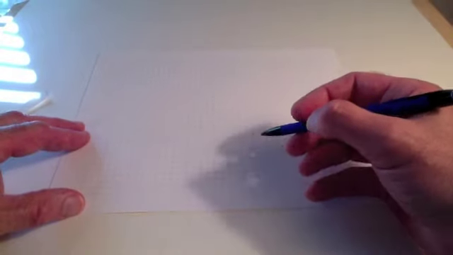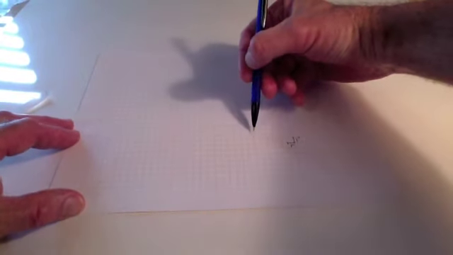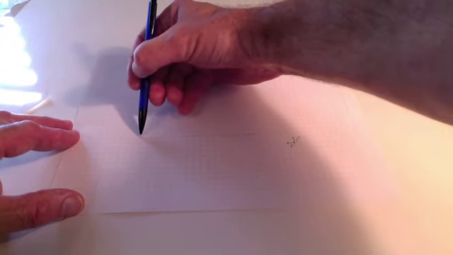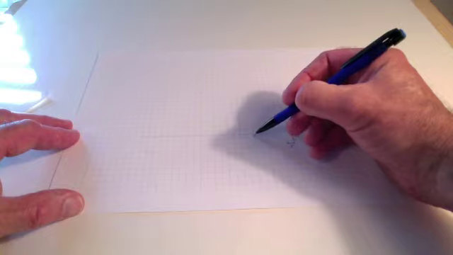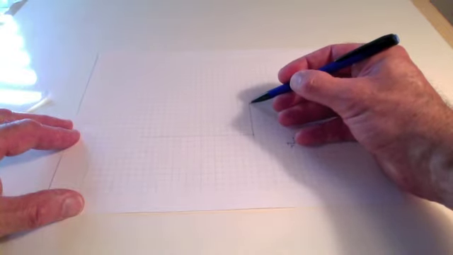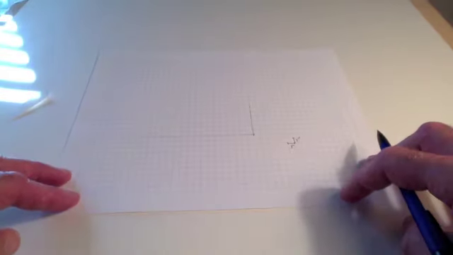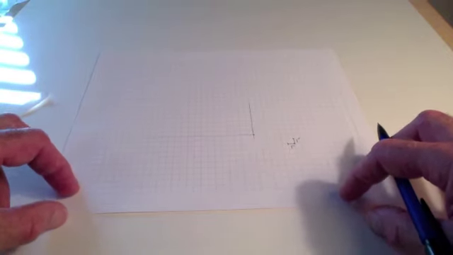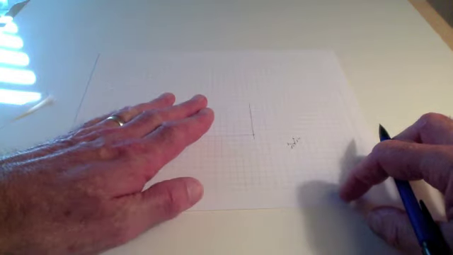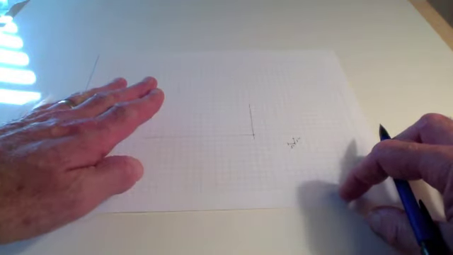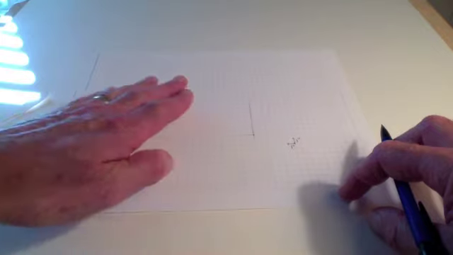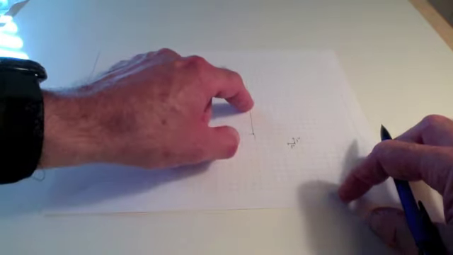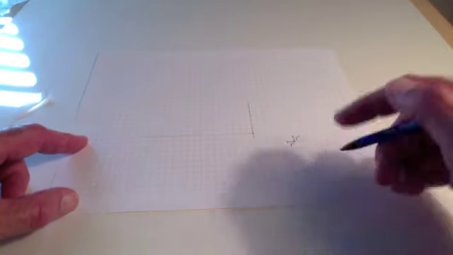I'm arbitrarily picking a starting point, and I'm going to sketch a construction line, a horizontal construction line. I'm also going to draw a vertical construction line. Oblique sketching is noted for the fact that the front image, the front view, is a flat-on image. No 3D effects are present in the front view. That's why I was able to draw a horizontal and a vertical line to start drawing my rectangle.